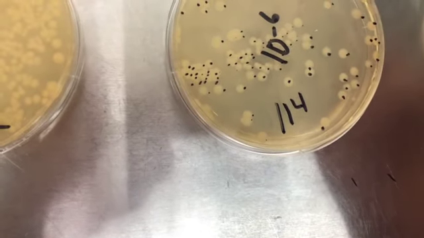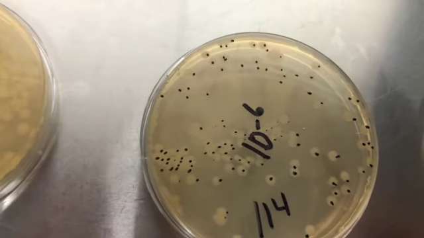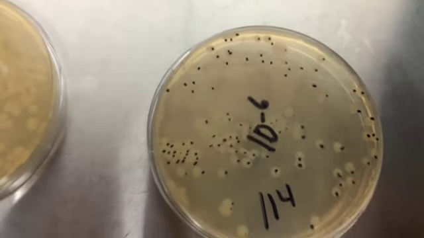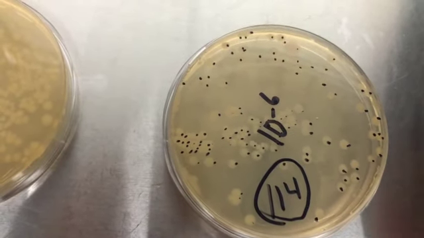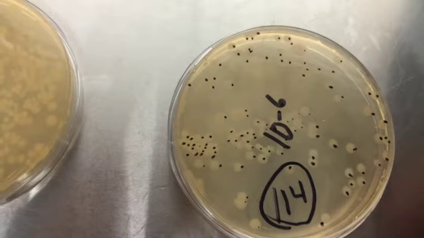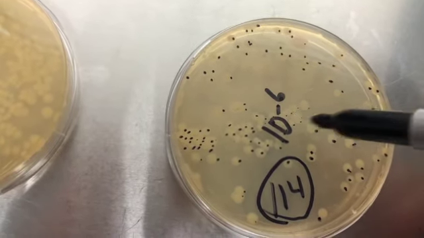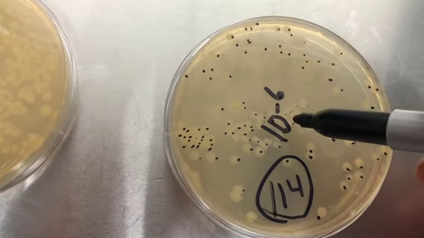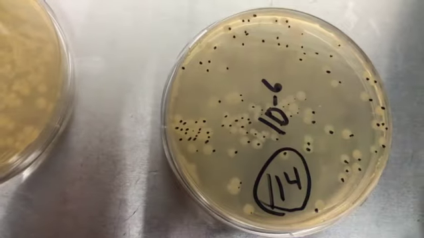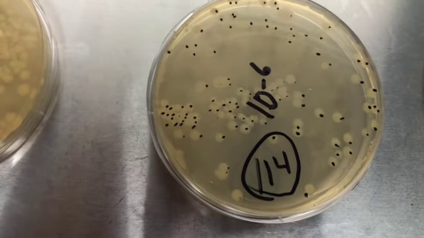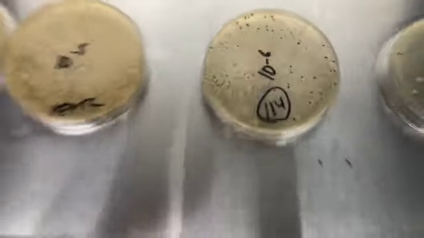Okay, and there's another way to count this electronically, and I'll take a picture of this later. But we're going to use this 114 count as our one to calculate. And so what we do is we take 114 times 1 over the dilution factor, so 10 to the minus 6, and then times 1 over the dilution plated.